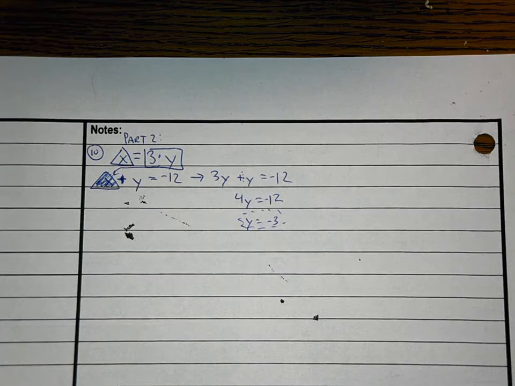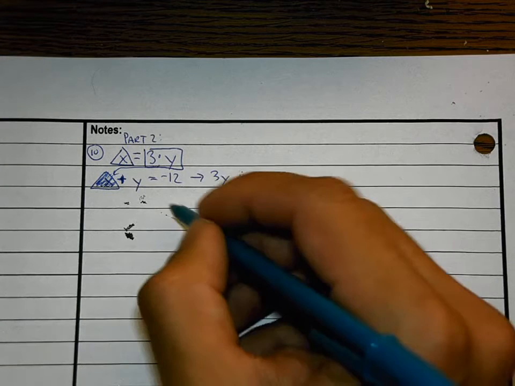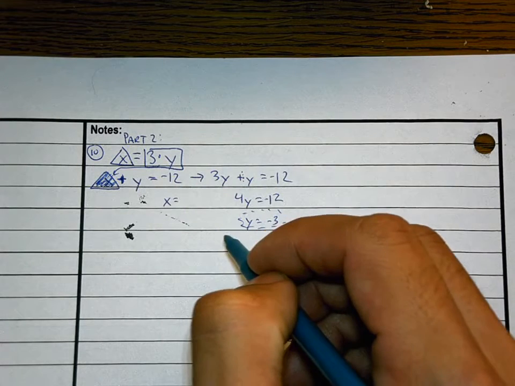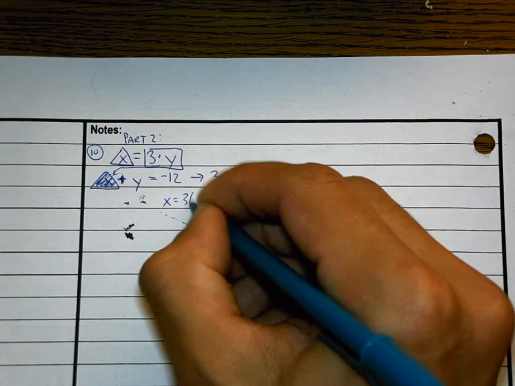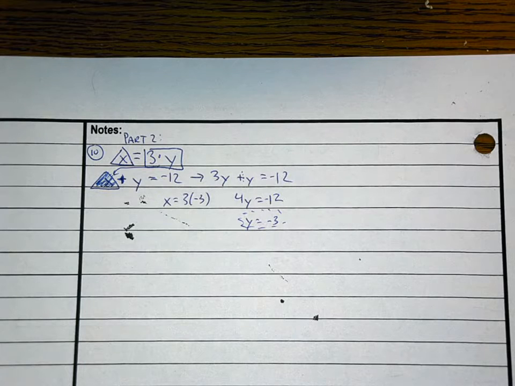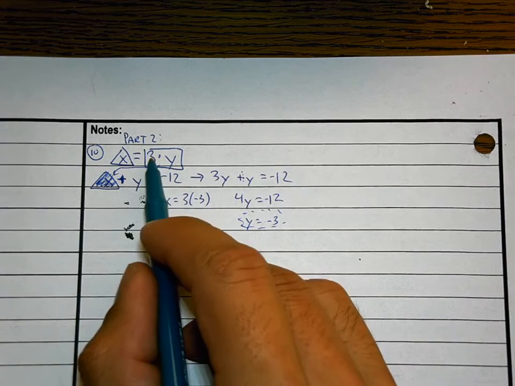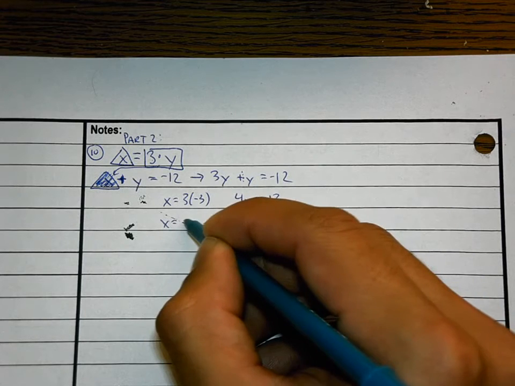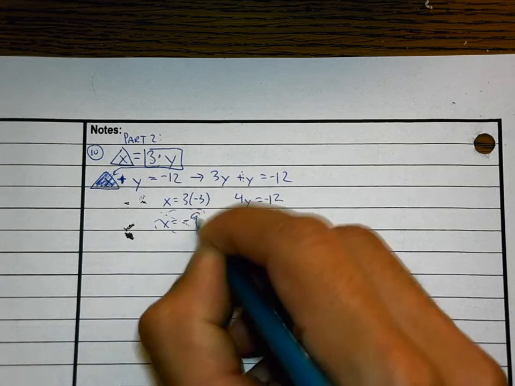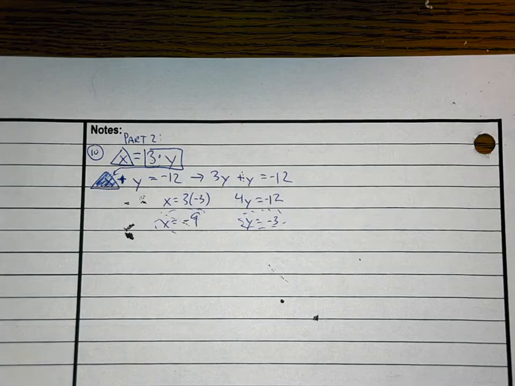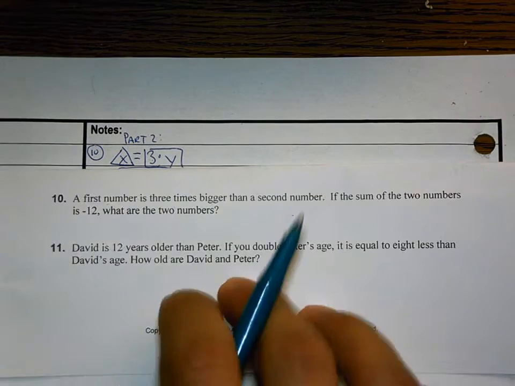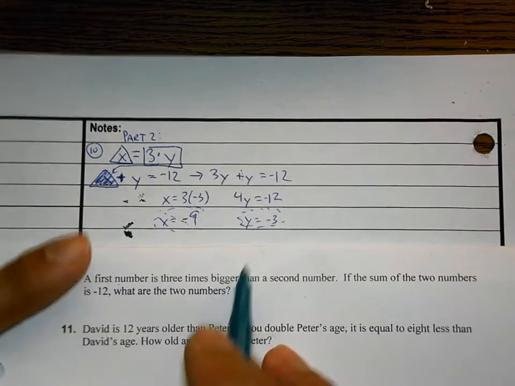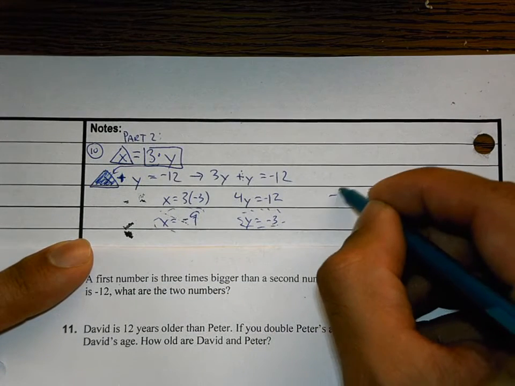Here's your first number. If I want to find the other number, you take whichever equation is easiest, and you multiply 3 times y. I know what y is. I plug that in. I know what x should be. It's negative 9. Now let me read the question one last time. If the sum of the two numbers is negative 12, what are the two numbers? The two numbers are negative 3 and negative 9.